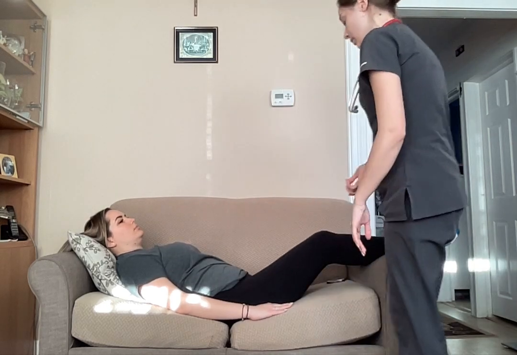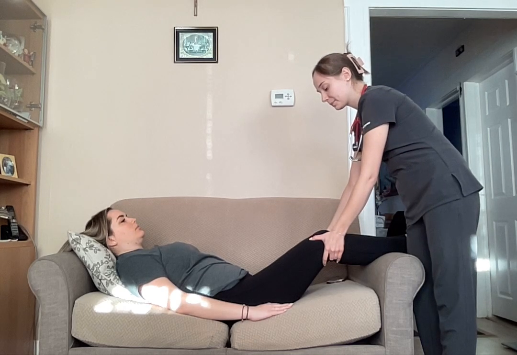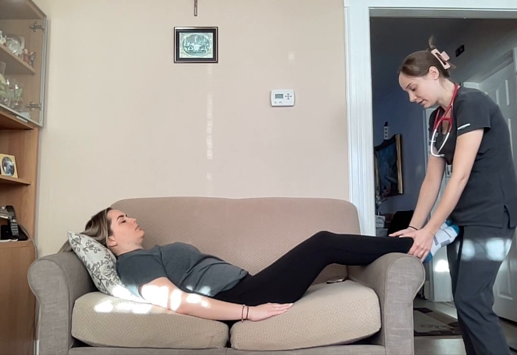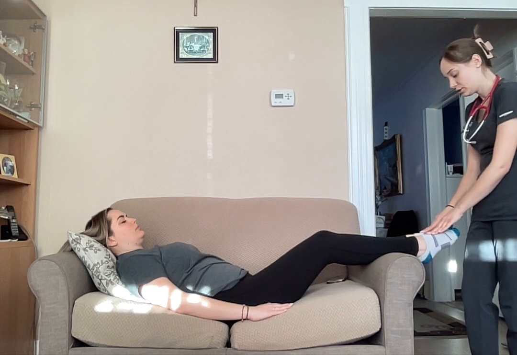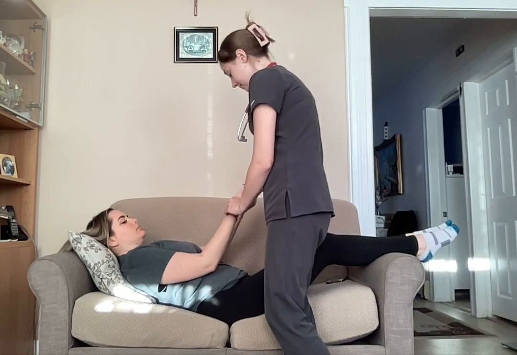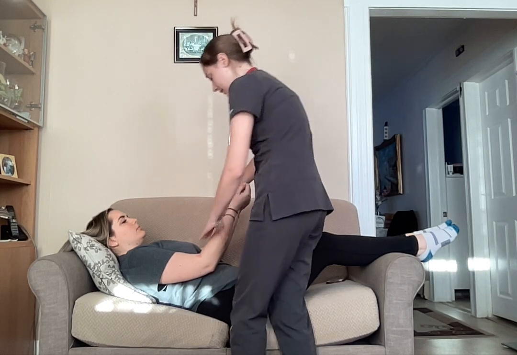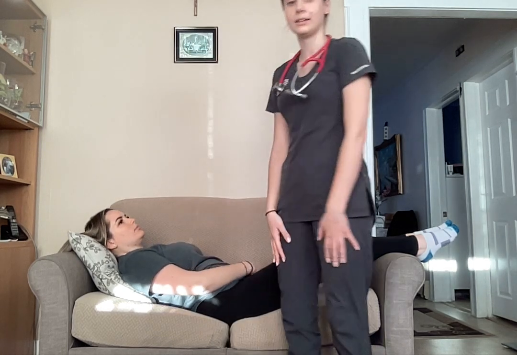Next, I'm going to assess your pulses. So we're going to start with the popliteal. We want them to be equal and felt bilaterally, which they are, 2+ bilaterally and equal. We'll do the posterior tibial next. Equal bilaterally, 2+. Your dorsalis pedis, 2+, nice and strong, equal bilaterally. Then we'll move on to your radial, which are present, 2+, equal bilaterally, and finally your brachial, 2+, present, and equal bilaterally. That concludes my assessment.